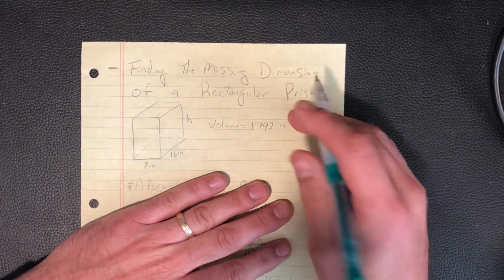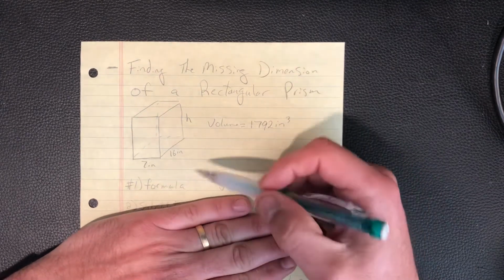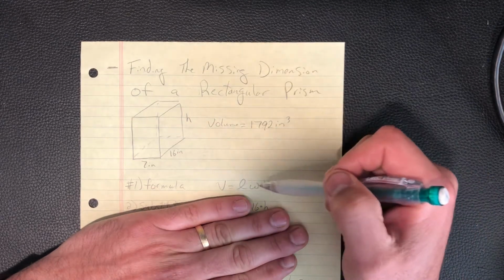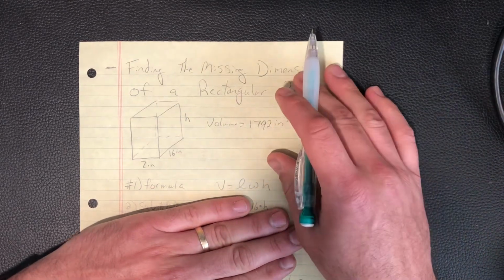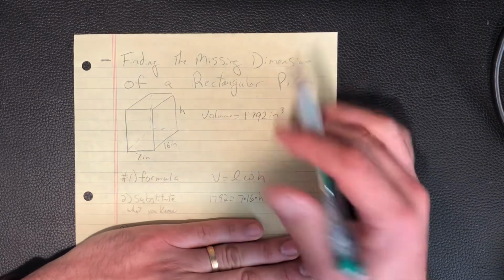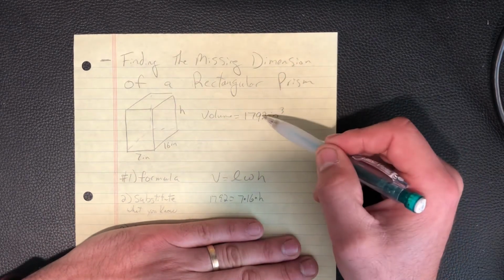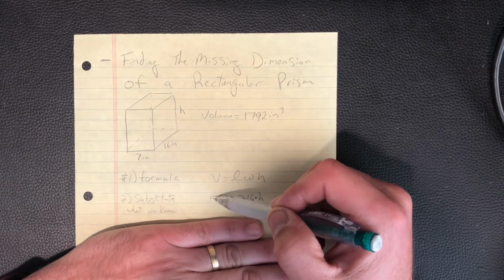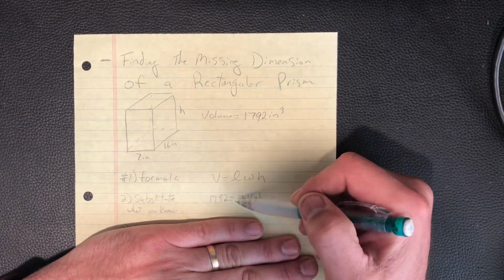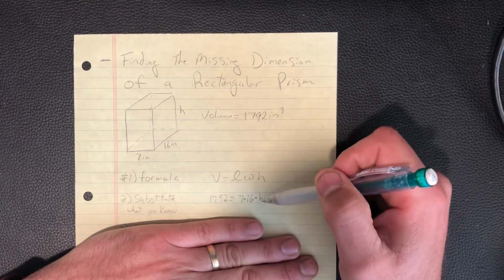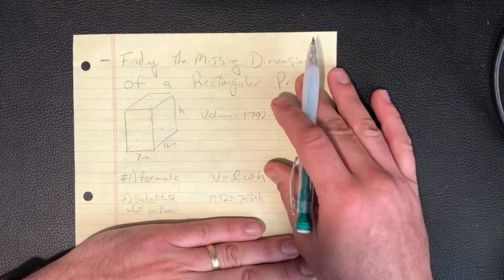All right? So first thing we do, just like we did before, we're going to write our formula down. Volume is equal to length times width times height. Next thing we do is I'm going to substitute what you know. What do I know? I know the volume. So I'm going to put the volume in, 1,792. I know my length, which is 7. My width is 16. I don't know my height, so I leave that.